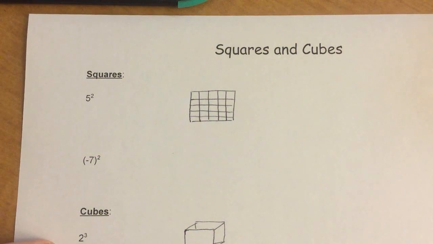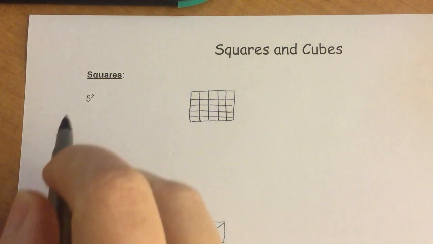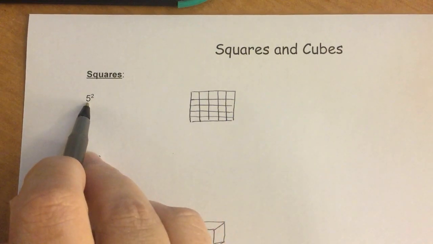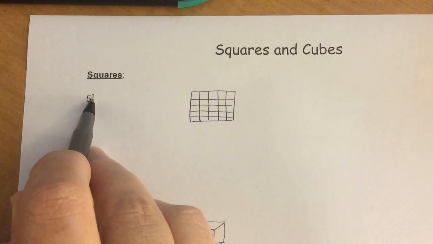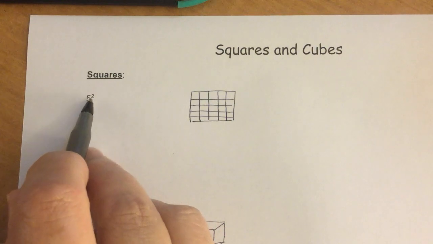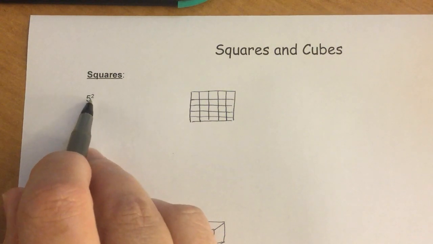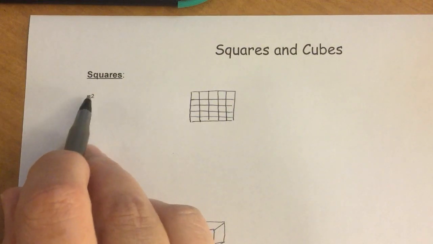Okay, when it comes to doing squares and cubes, it's pretty straightforward. So one thing you might see is 5 to the second power, or 5 squared. The 5 is the base and the 2 is the exponent. So this means 5 to the second power, or 5 squared.